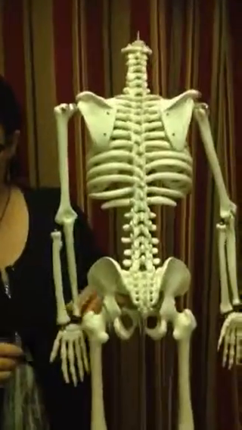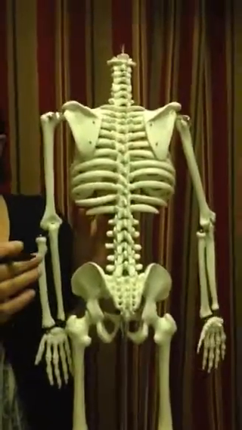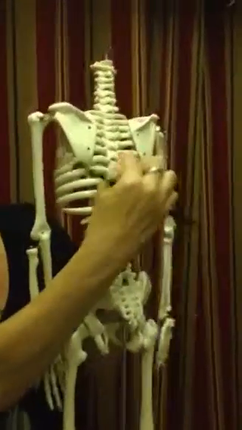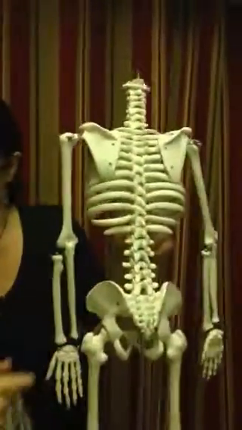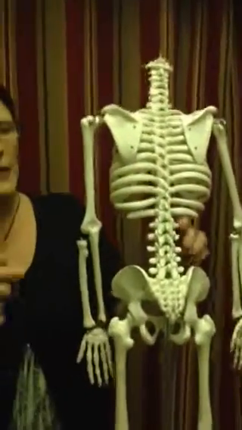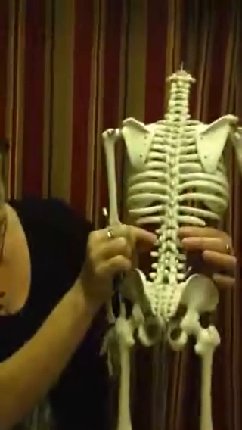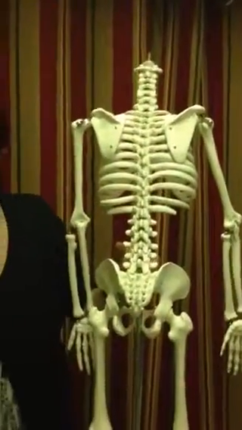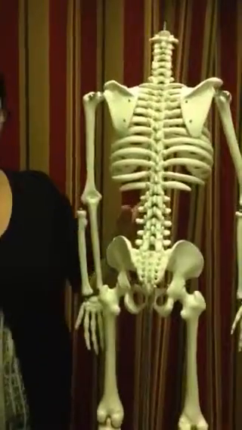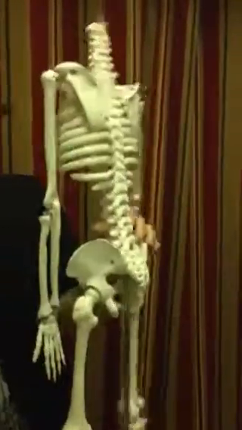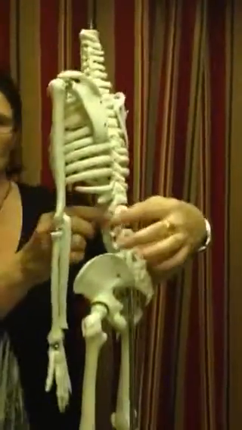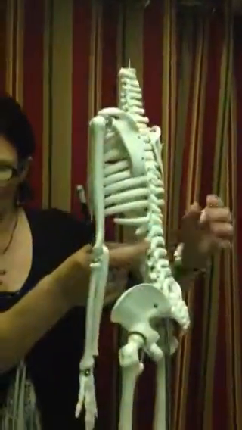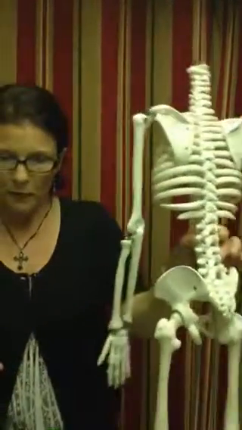The spinous process is the middle point right here, these middle points, and the transverse process are these side points right here, and the intervertebral foramen is the hole between the adjacent vertebra, and they are responsible for spinal nerves passing through them.